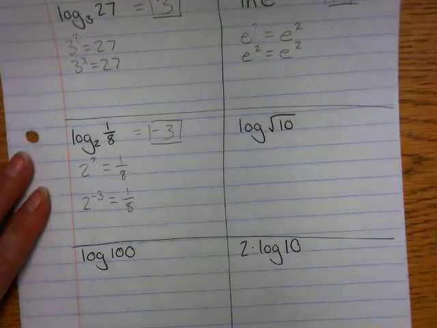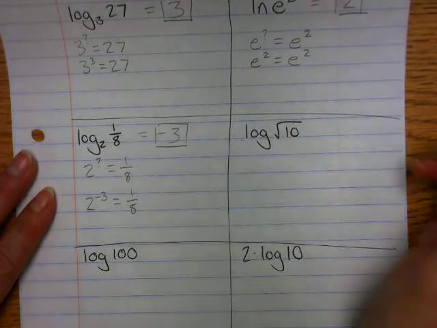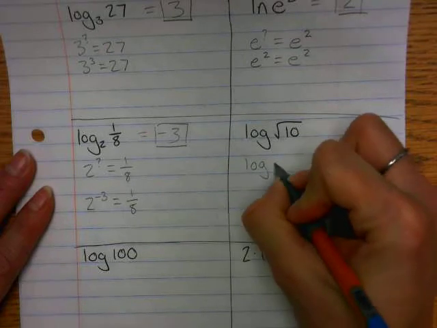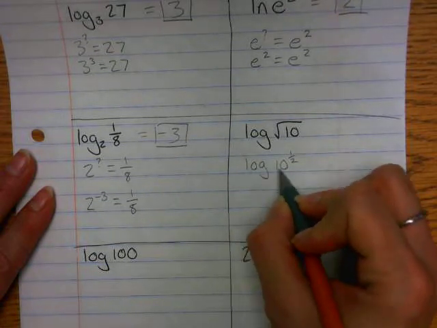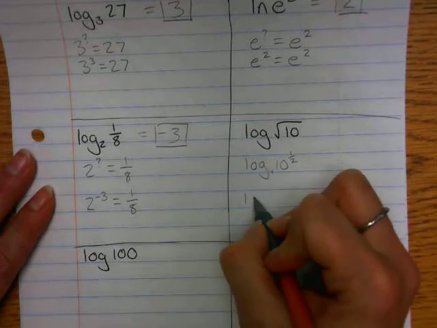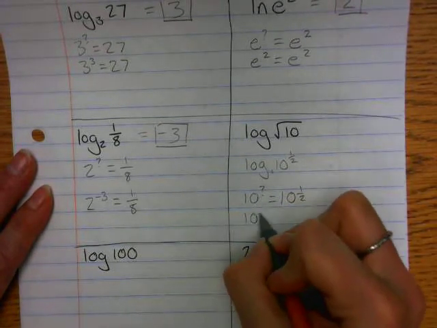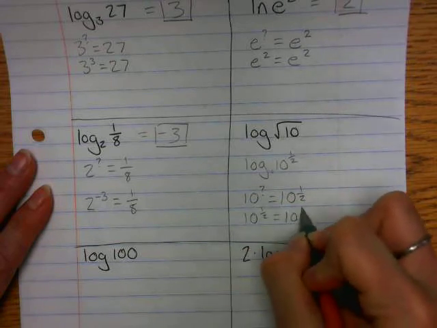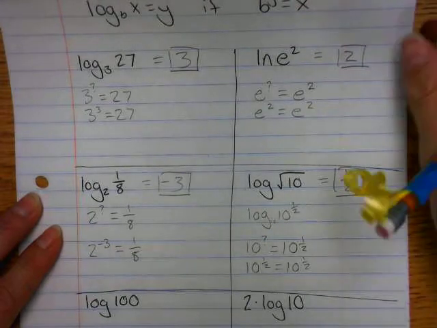Okay. Next one. Oftentimes when I see something like this, remember that we can always write a square root as an exponent, and a square root would be an exponent of 1/2. So I'm asking myself here, I've got log of 10 to the 1/2, which remember is the common log, so there's a little base here of 10. So I'm saying 10 to what power will be 10 to the half power, and of course again if the bases are the same, the exponent's going to be the same, so that would be 1/2 for that one.